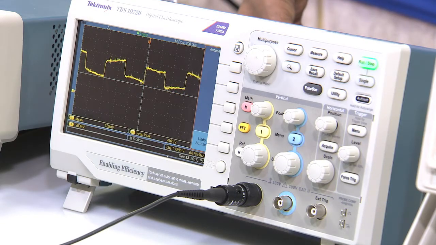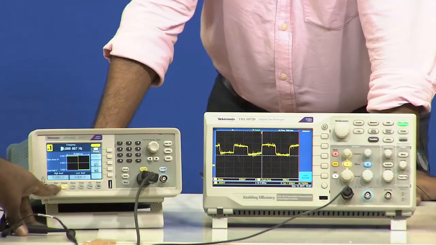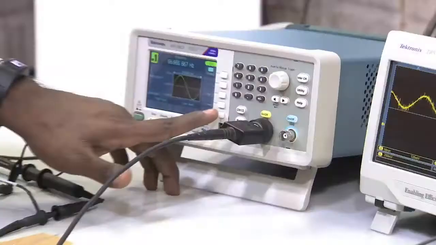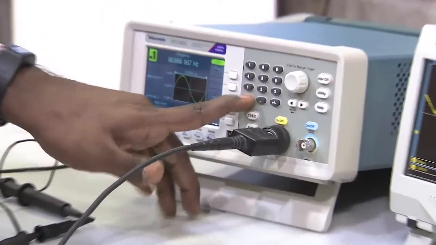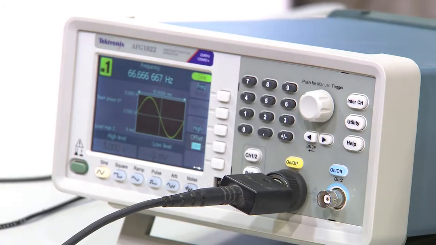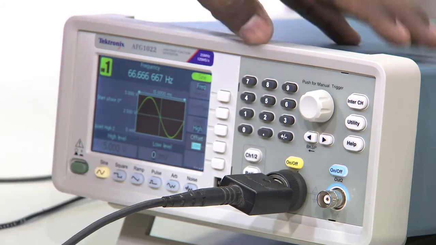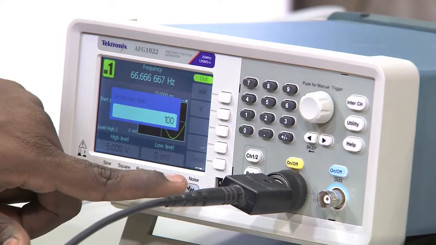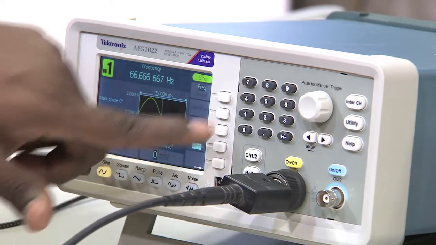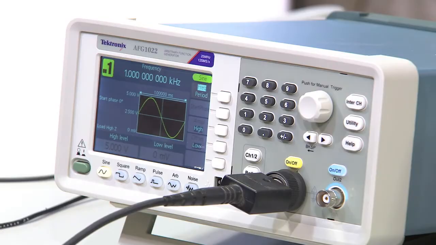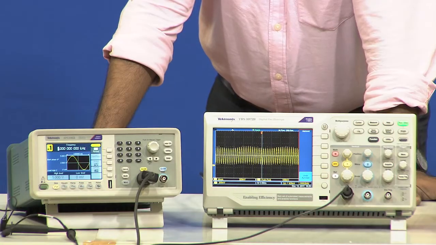Now, if we change the signal in the function generator, let us see the change in the signal. Can you please zoom into the function generator? Yes. So, now if I change from the square wave to sine wave, you can see there is a sine wave, right, and he is changing the frequency, it is about 66.66 hertz, right. Can you increase the frequency please? Alright. So, now it is 1 kilohertz, right. So, you can see there is a 1 kilohertz frequency.